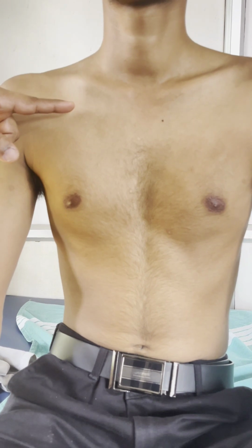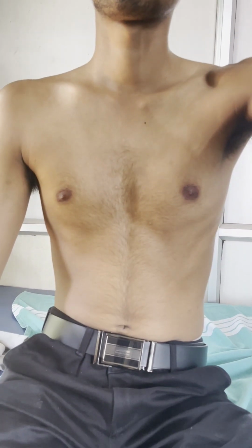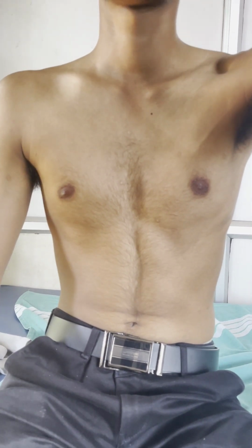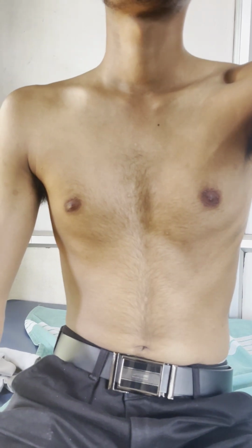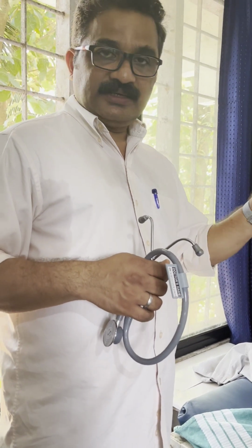That is vocal resonance. Just close your nose. Say the words loudly. "Ninety-nine." This is the tone. Nasal tone. This is called egophony. So when you note the vocal resonance, look for normal. Look which is normal or not normal resonance. Then increased resonance or bronchophony, whispering pectoriloquy, and egophony. So these are the points in vocal resonance.